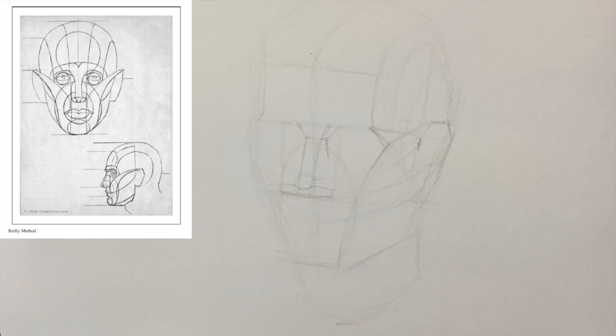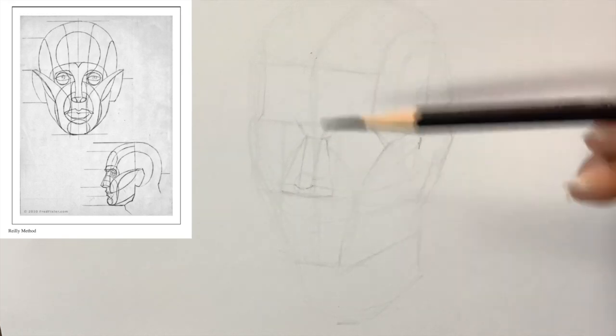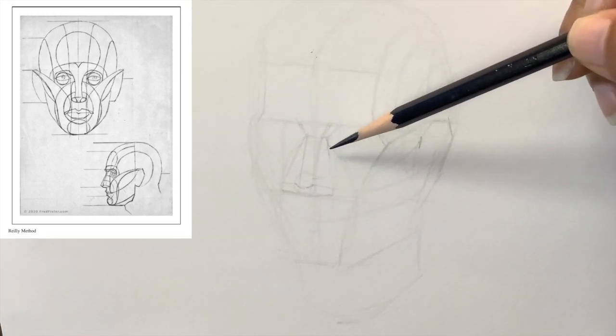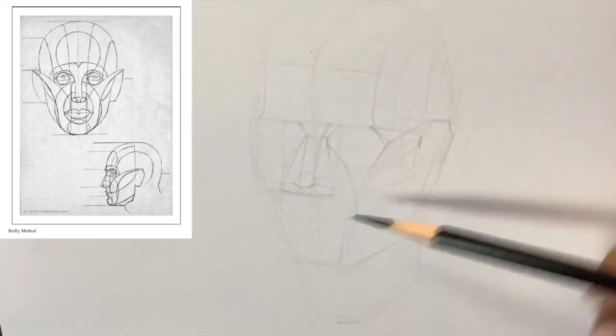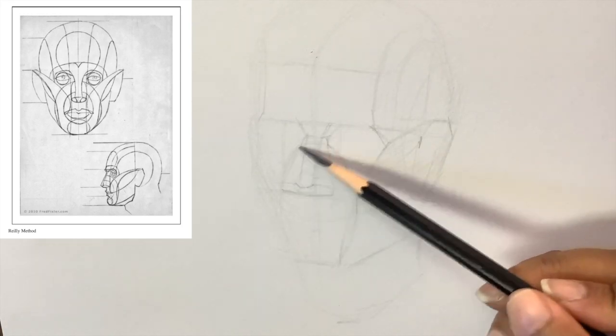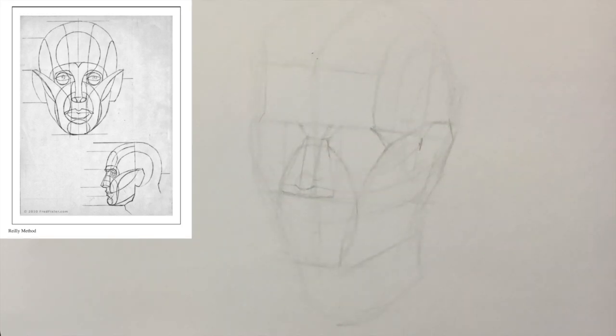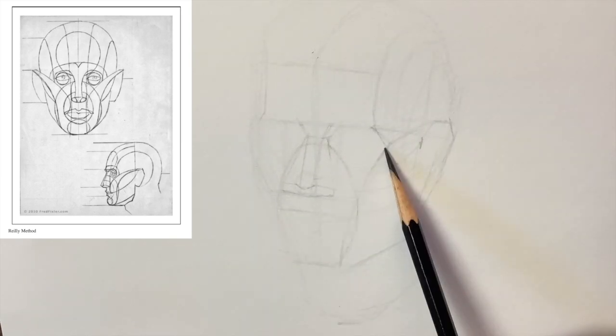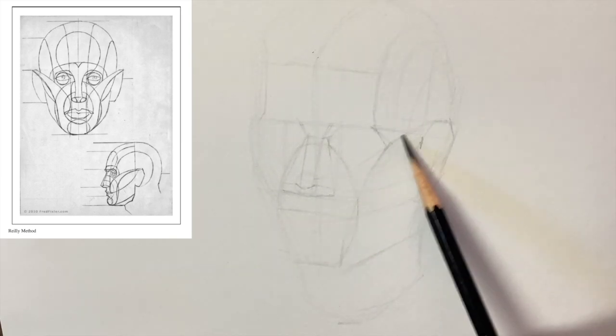The one thing, I know I've been kind of rambling, but the one thing that I definitely want to talk about is the Reilly method in general. The Reilly method deals with rhythm lines. That means there is one rhythm line, or one line, that is connecting from one feature to the next feature. As these lines start to overlap each other, they start to create planes.